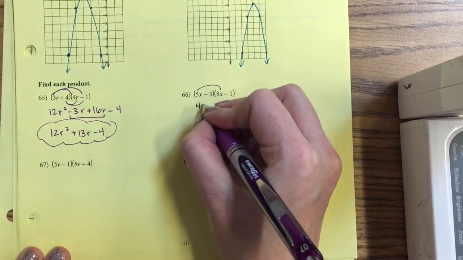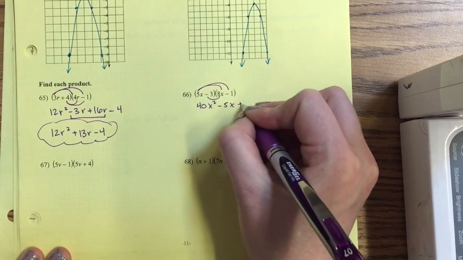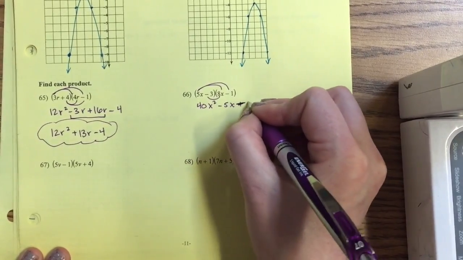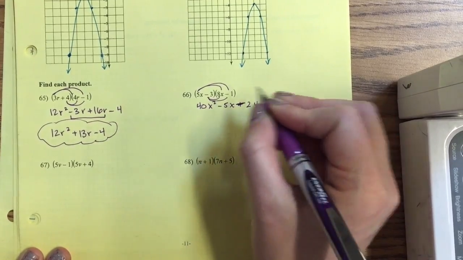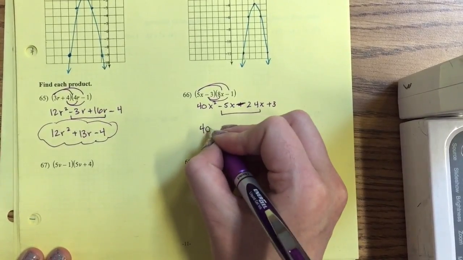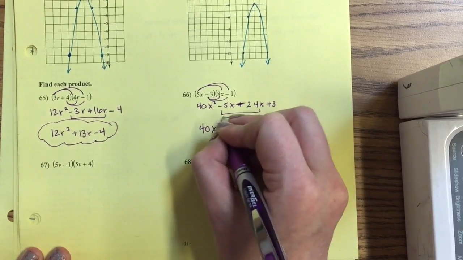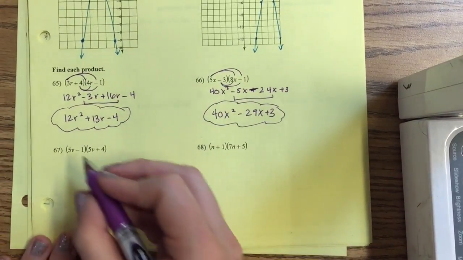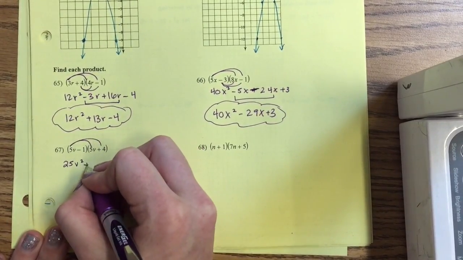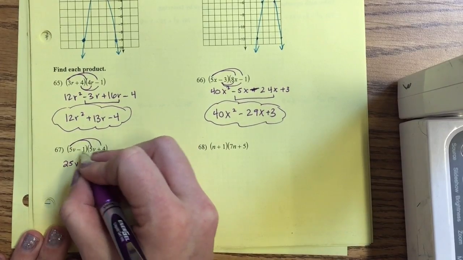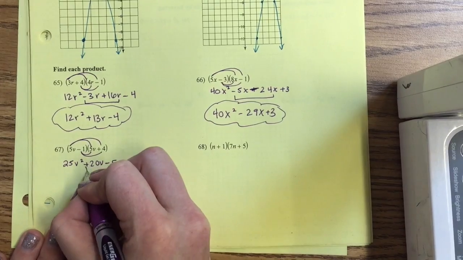5 times 8, 40x squared minus 5x plus, oh, that's a minus 24x plus 3. Combine those two together, 40x squared minus 29x plus 3. 5 times 5 is 25v squared plus 20v minus 5v minus 4.